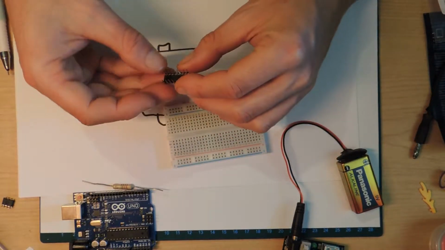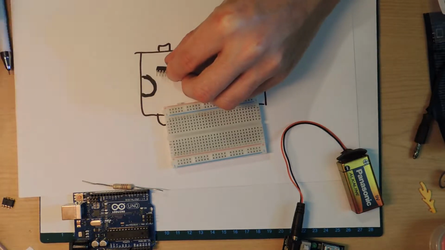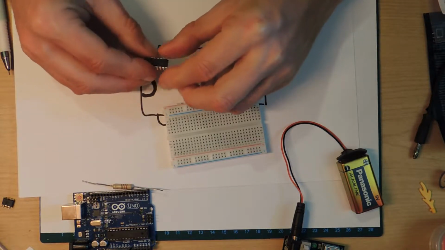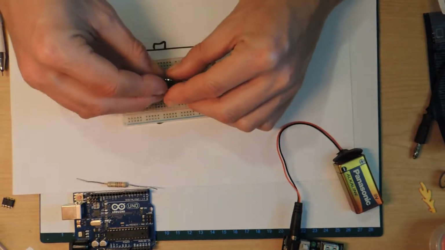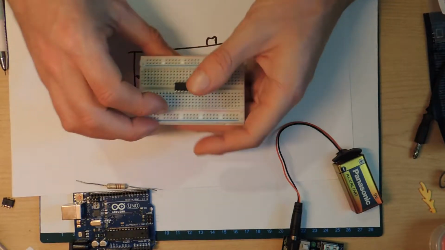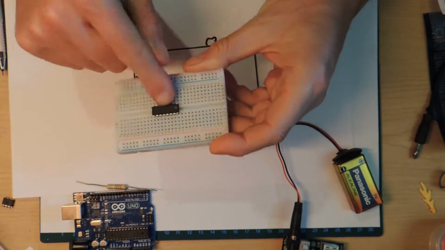So you've got to bend the legs a little bit, and I guess you can just do it by pushing down like that. They don't have to be pushed very far, and then they should hopefully just go in. I put them the wrong way around. I have a cute little thing that just puts them in exactly the right position, and then they work. So now they fit in there.